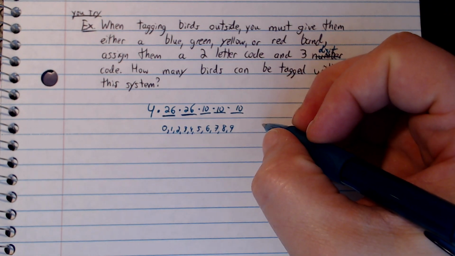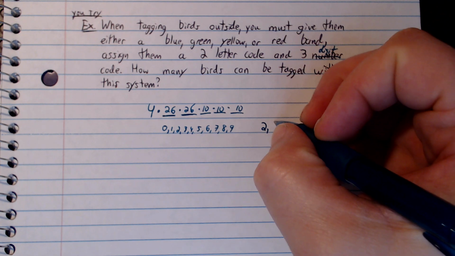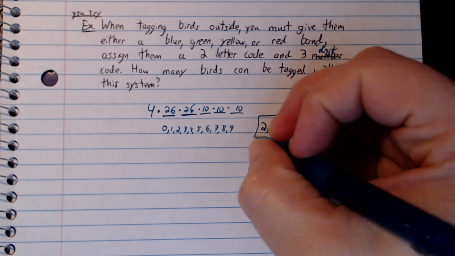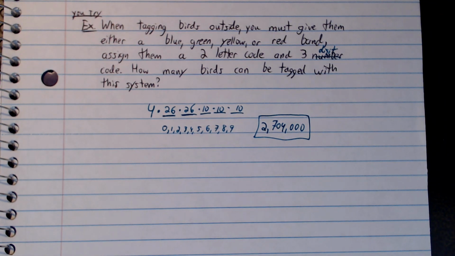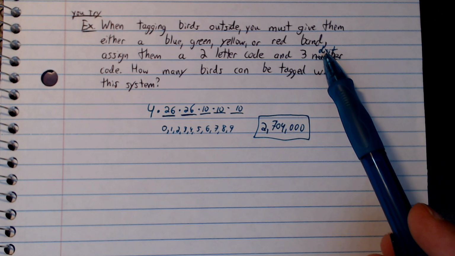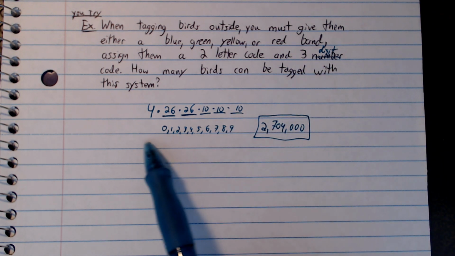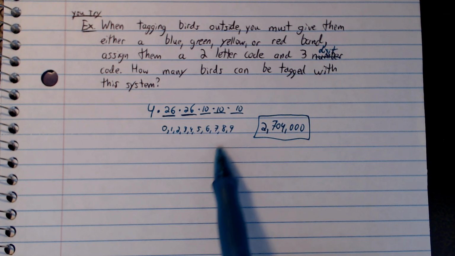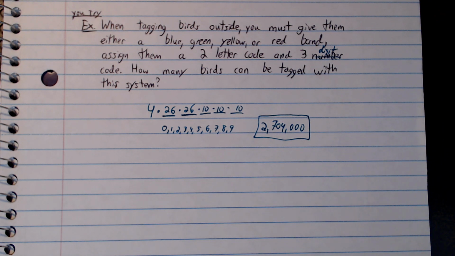You would get 2,704,000 different unique tags. So that's how many birds you could tag with that particular system. I do apologize if you didn't get this correct. For one thing, I had the word number instead of digit. And then the other thing would be if you didn't know that you could use 0, if you only thought it could be 1 to 9. Be careful with that, because 0 is still considered a digit, and we would want to consider it when we're doing these types of problems.